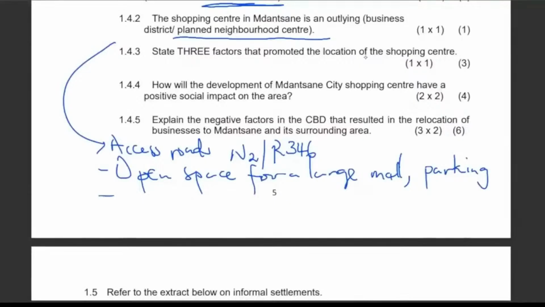But in the outlying business district or in these planned neighborhood centers, you tend to find that because there is space, there's also parking space for the customers as they do their business. And also there's space for expansion. If there's need to expand the businesses, there is open space. It's a favoring factor.